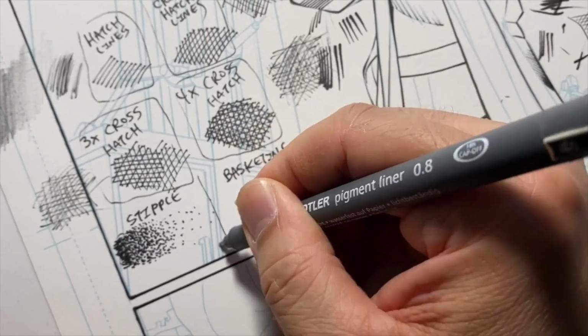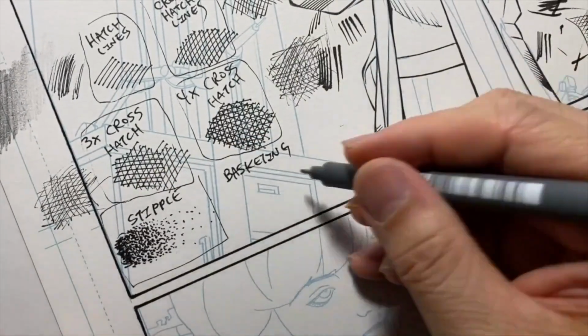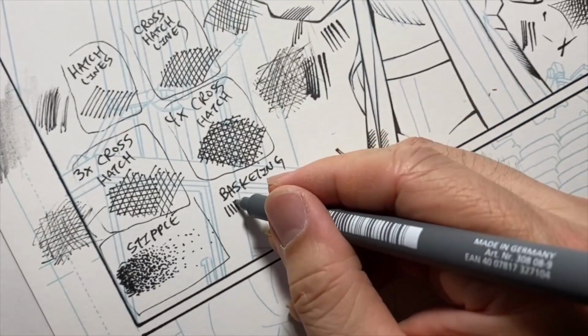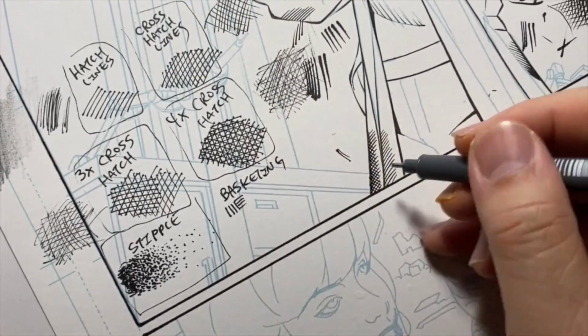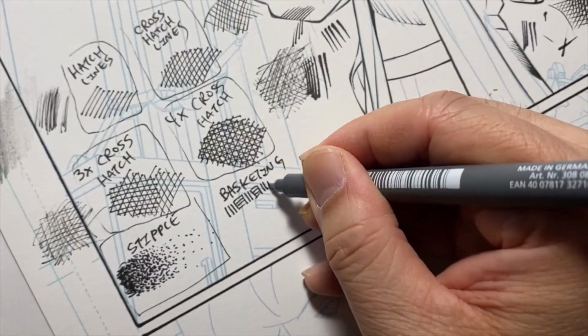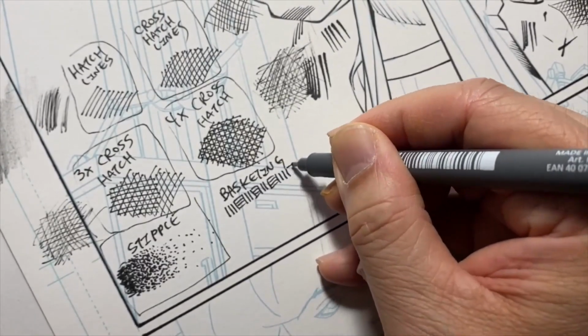B-A-S-K-E-T-I-N-G. Basketing is exactly what it sounds like. What you're doing is drawing 4 lines, 1, 2, 3, 4, like this, and then repeating that pattern right next to each other. So we're going to go 1, 2, 3, 4, 1, 2, 3, 4, 1, 2, 3, 4, 1, 2, 3, 4. This is called basketing.